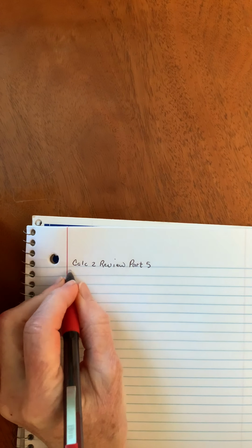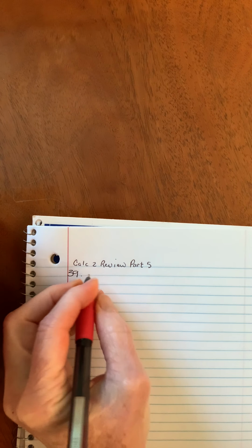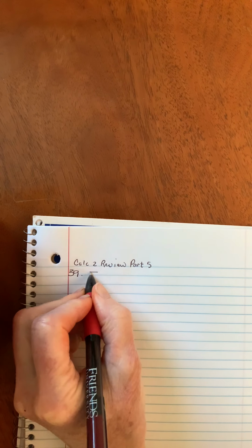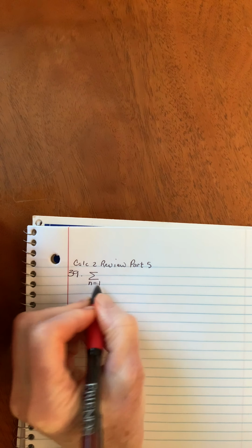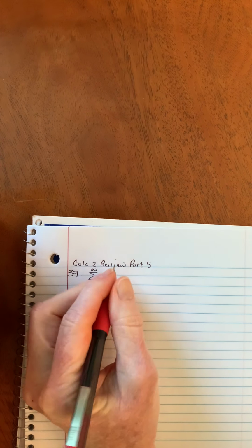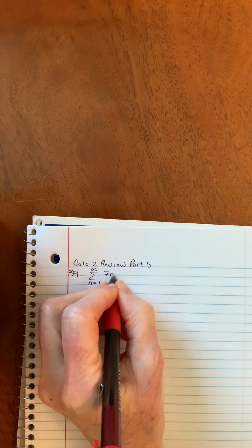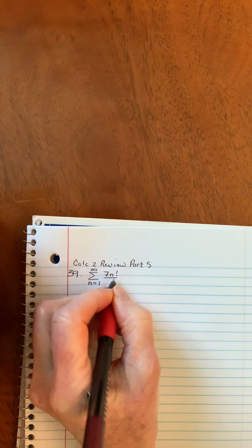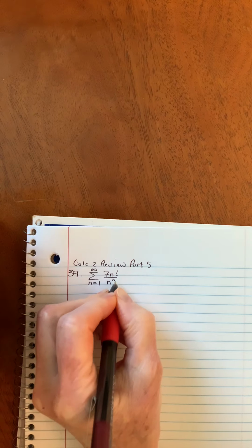Let's continue with Calc 2 review. This is part 5. This problem is number 39 on the study sheet. It has the sum from n equals 1 to infinity of 7n factorial over n to the nth power.